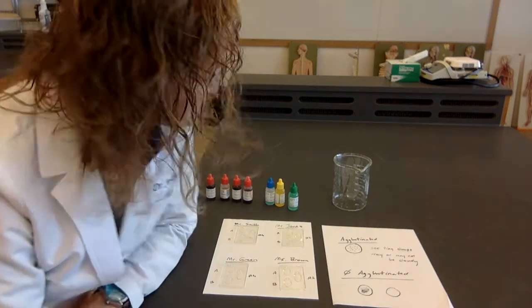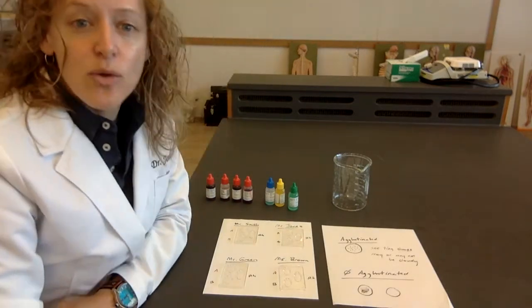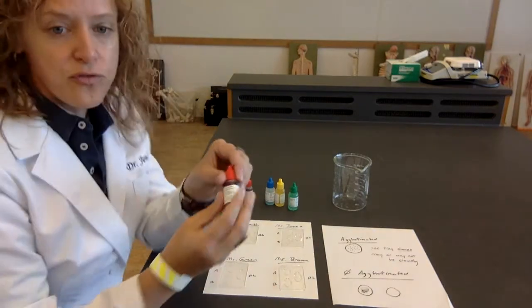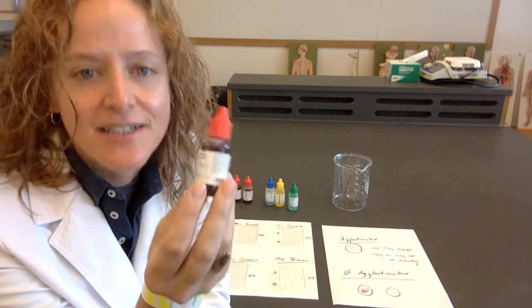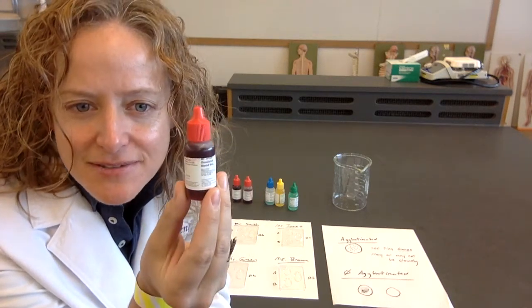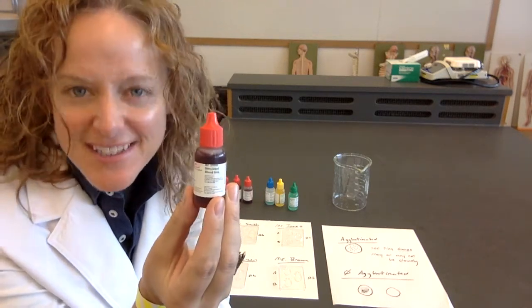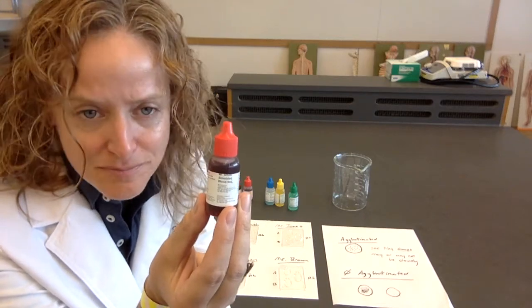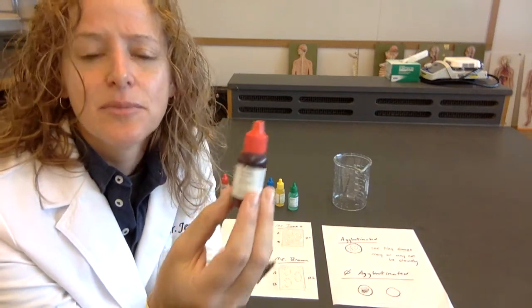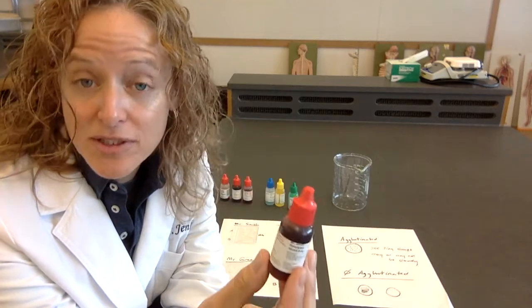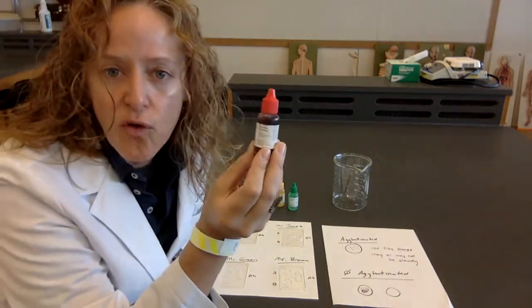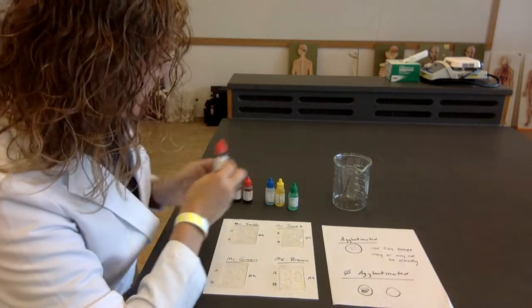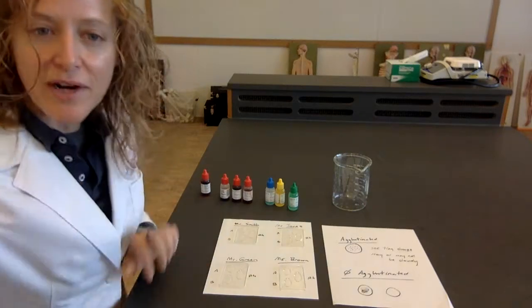Are you ready? Okay, so what we're going to do is we have 4 fake blood samples. It's not real blood, it's fake blood, but this process is very similar to what they would do for real blood. So we have 4 different fake blood samples, and I've labeled them right here, okay?